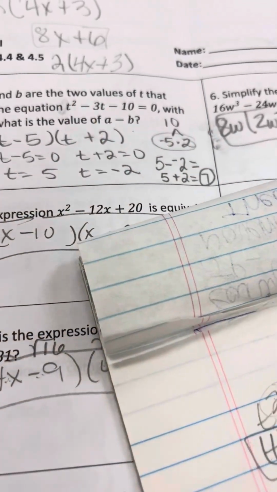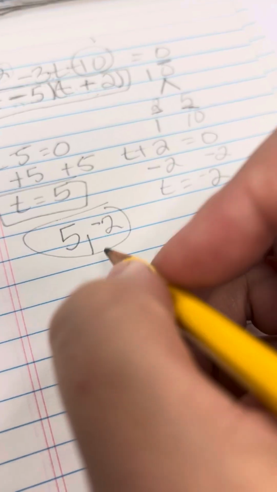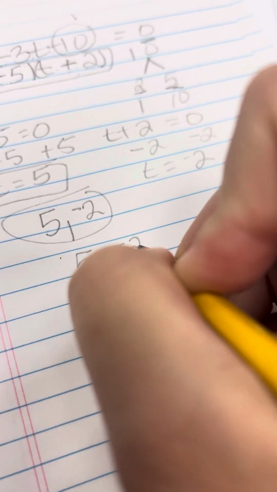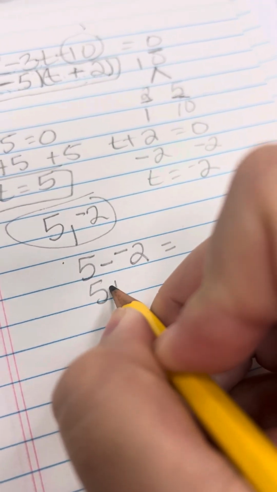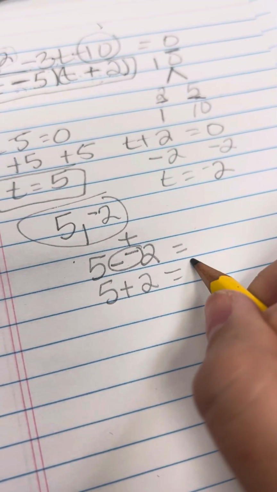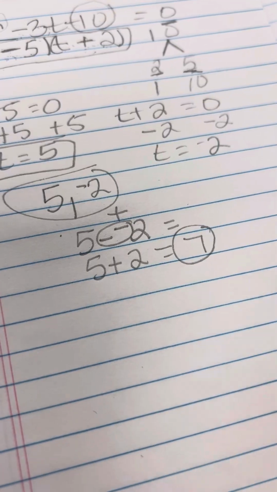So if a is greater than b, that means 5 is greater than negative 2. So I'm going to say 5 minus b, a negative 2. And what does that equal? Well, I'm going to have 5 plus 2 because a double negative becomes a plus. And that makes my final answer to that problem 7.